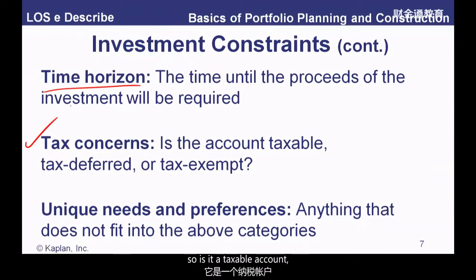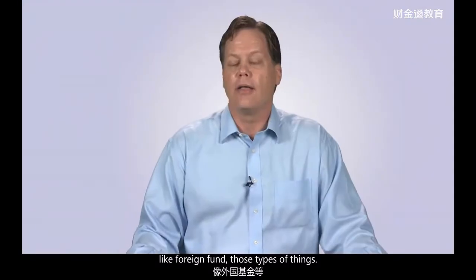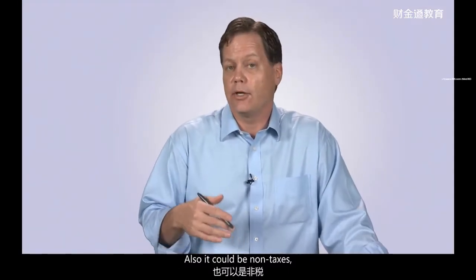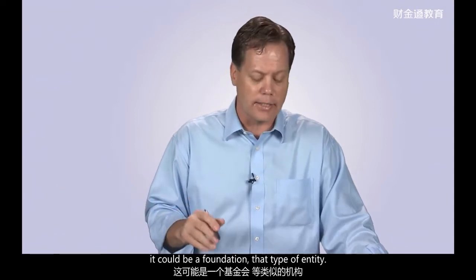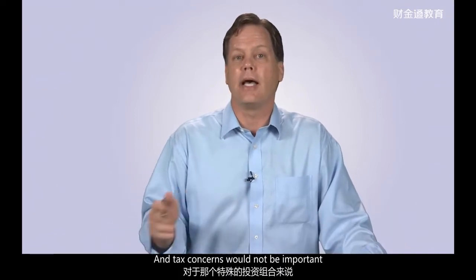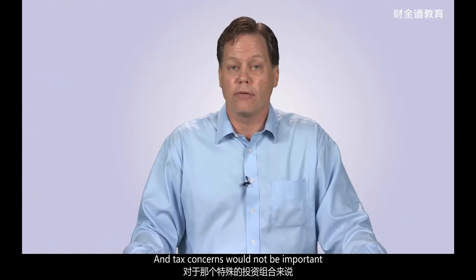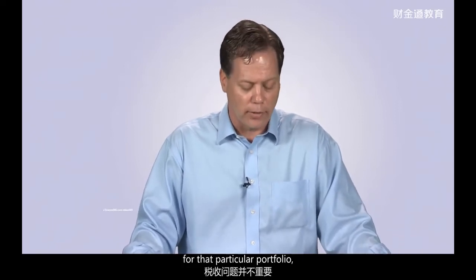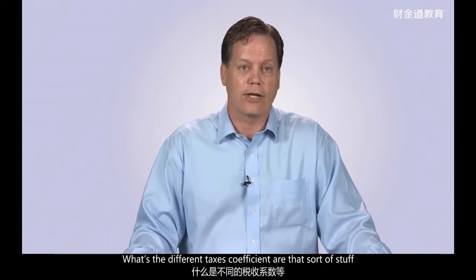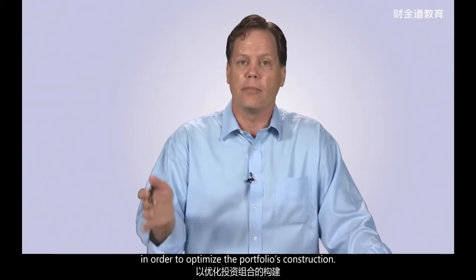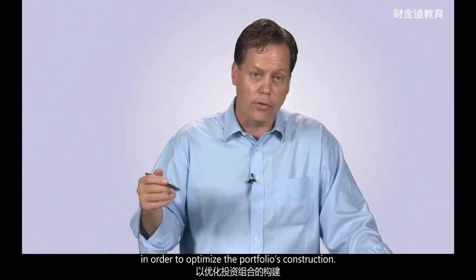Tax concerns. Is this a taxable account? Is it tax deferred, like a 401k? Also, it could be non-taxed. It could be a foundation, that type of entity. Then tax concerns would not be important for that particular portfolio. So we have to understand what's going on with the taxes, what the different tax jurisdictions are, tax rates, all that sort of stuff, in order to optimize portfolio construction.